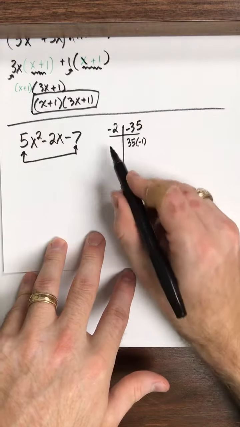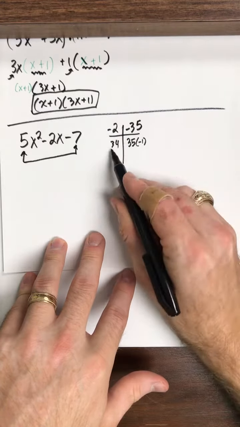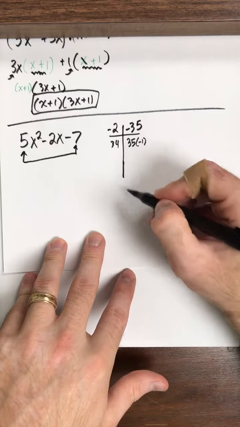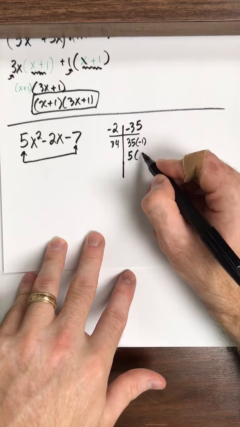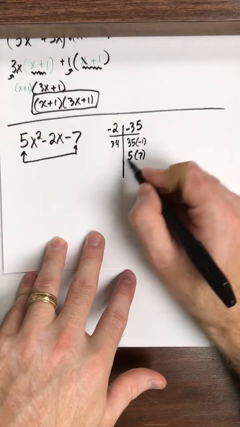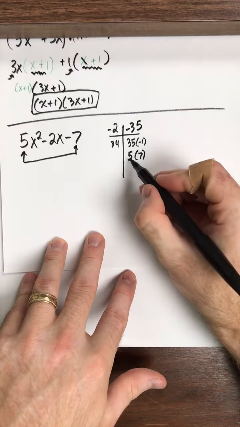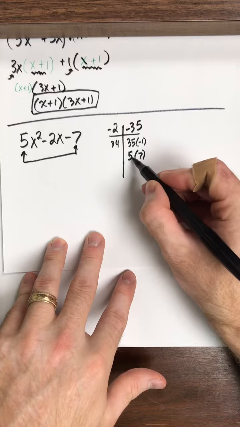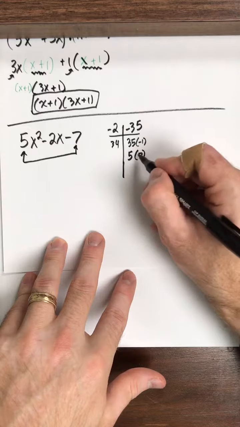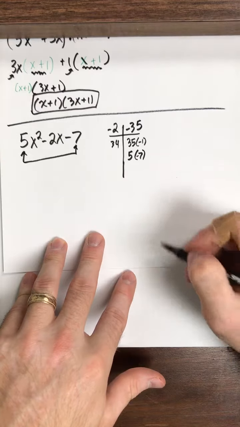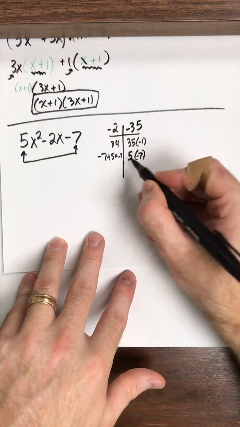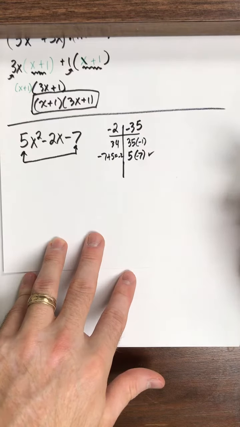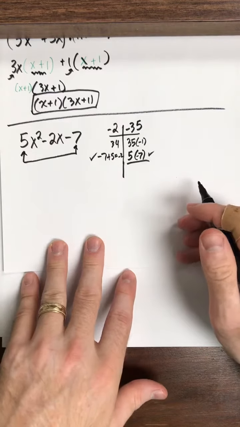But if I do 1 and 35, that adds to 34. So that's definitely not going to work. Now 5 times 7. If 1's negative, so let's make negative 7. Good, yeah, so negative 7 plus 5 gives you negative 2. So this multiplies to negative 35, and it adds to negative 2. So there's my numbers. Great.